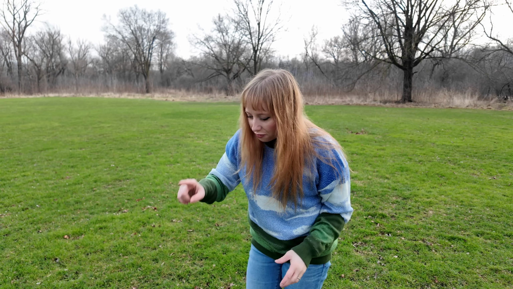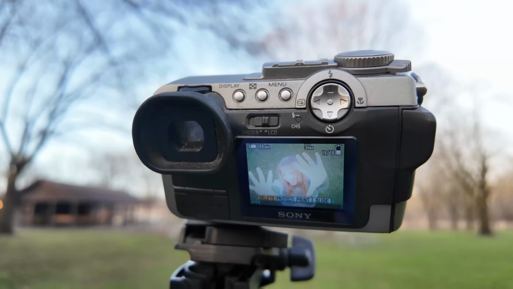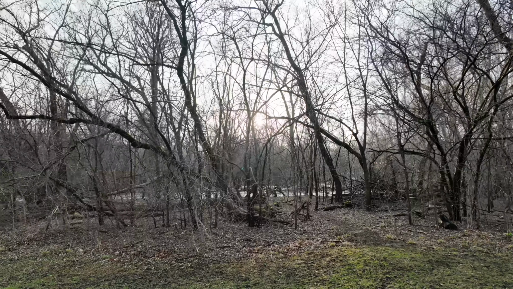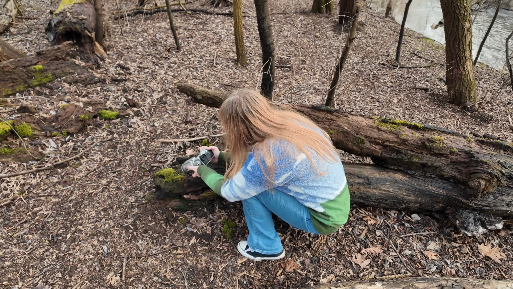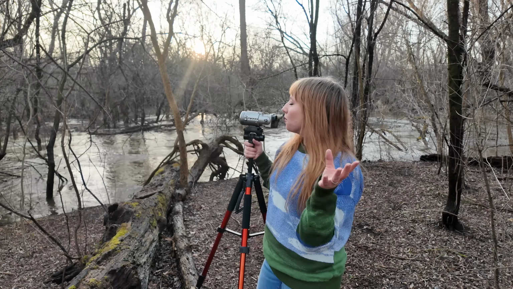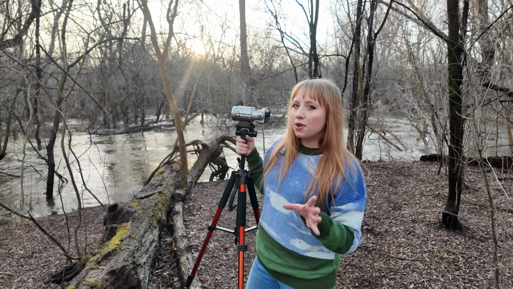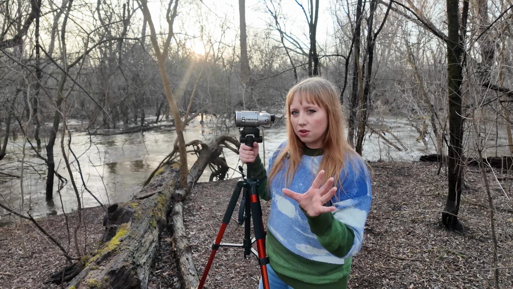Okay, wait, I turned on the flash. There's like a stream over here. This camera can actually get surprisingly good macro shots. I'm gonna do a comparison. I'm going to take one picture of myself without the direct flash and then one with the direct flash. And then we can see what you think looks better.